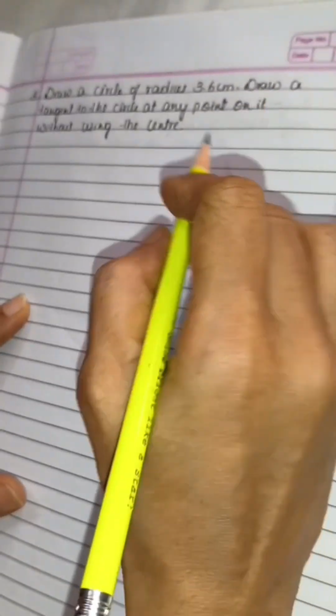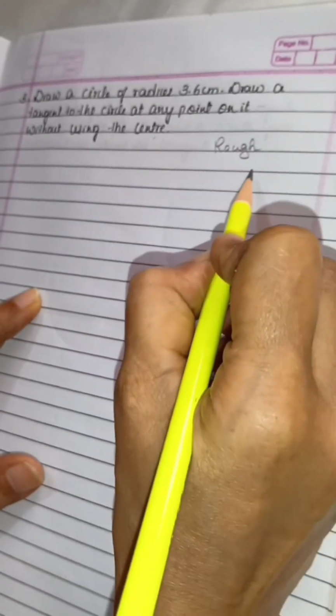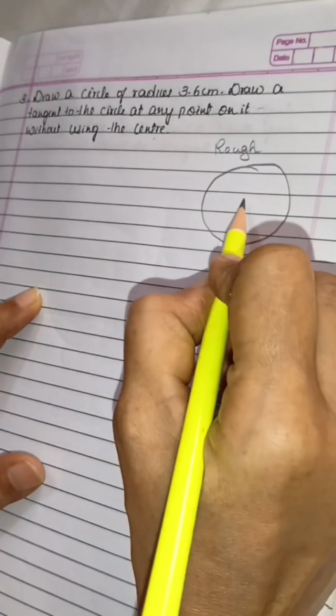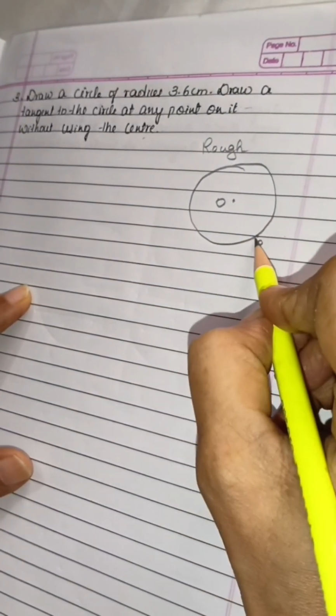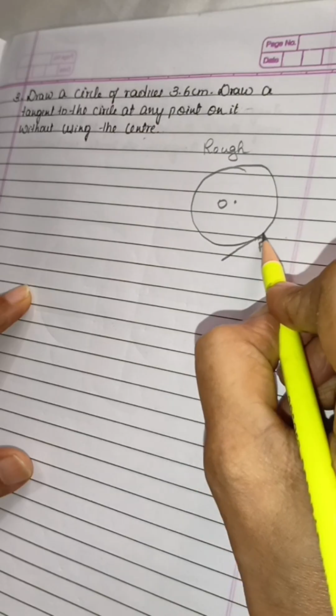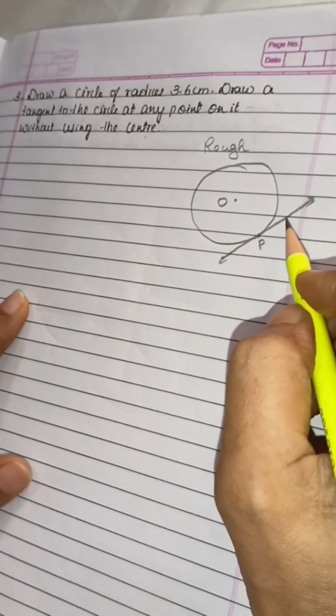This is the way you have to draw. Your rough figure will be like this. See, this is the center, and here we have to take one point P. From here you have to draw a tangent like this. This type of tangent will come.